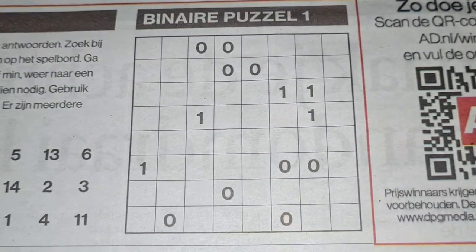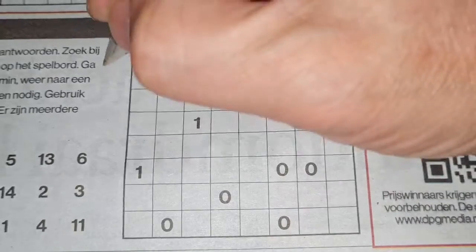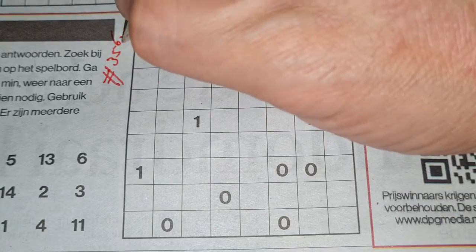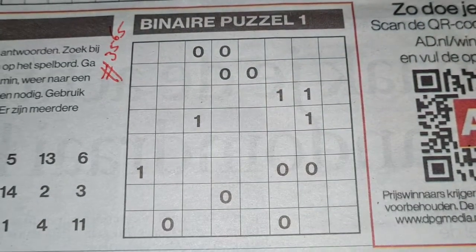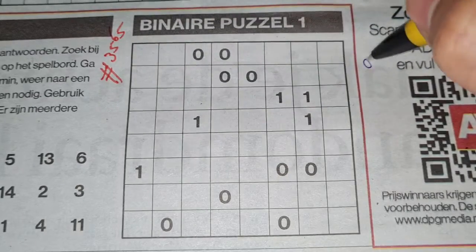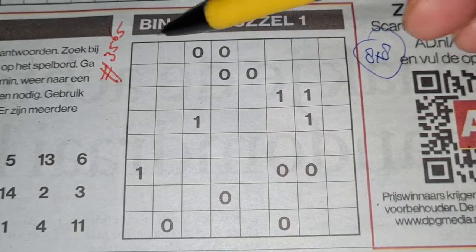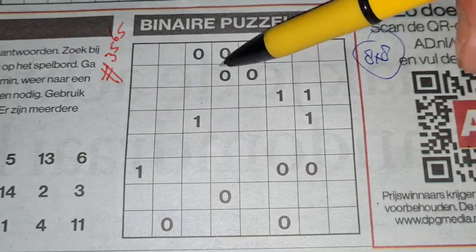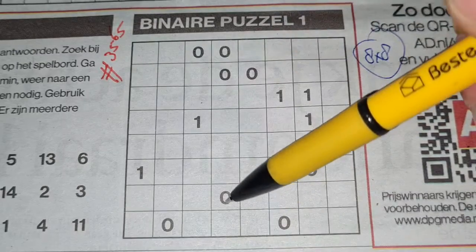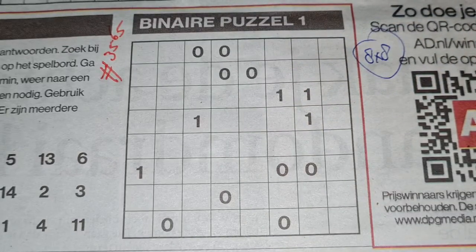3 out of 6. And this one will be number 3565. And what kind of binary puzzle is this one? 1, 2, 3, 4, 5, 6, 7, 8. It's an 8 by 8 binary puzzle. That means in a row or in a column, there are always 4 O's and 4 1's. Alright, so let's get started.